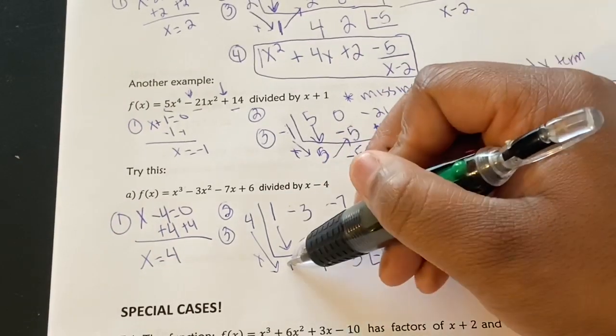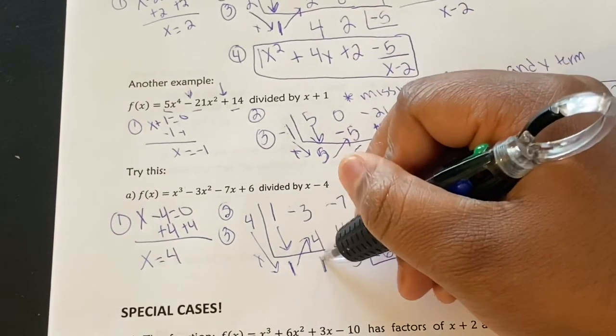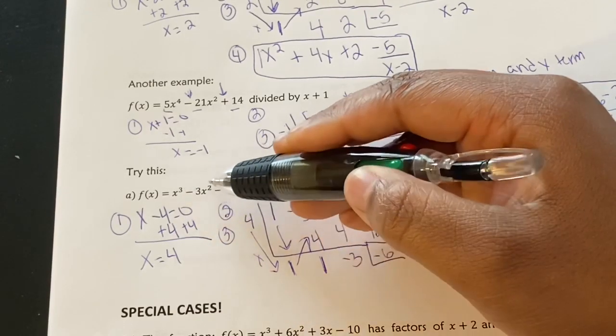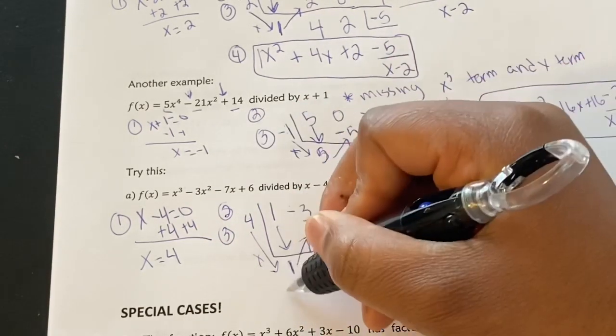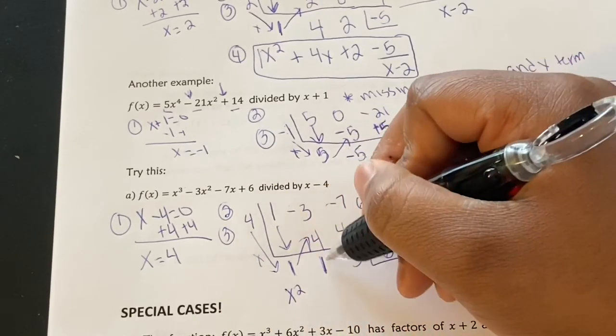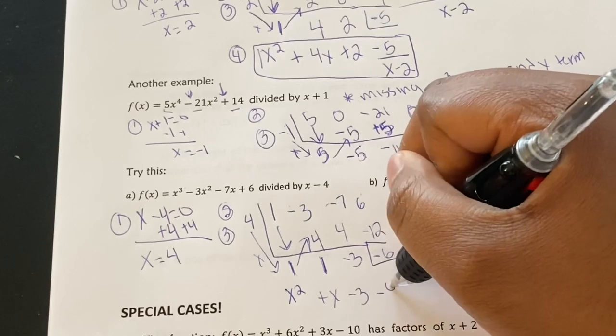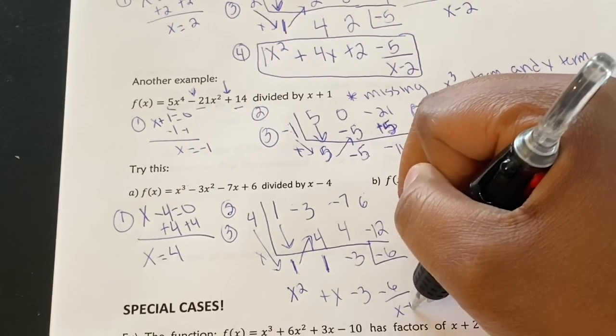Now I'm going to write my answer with these new coefficients as a degree lower than the original. So the original was x cubed, so my answer has to be x squared plus x minus 3 with a remainder of -6 over x minus 4.